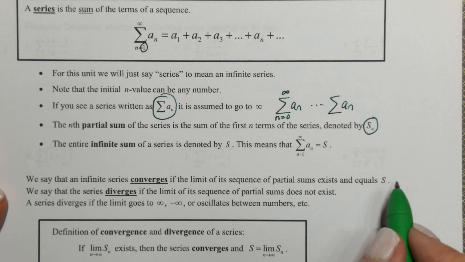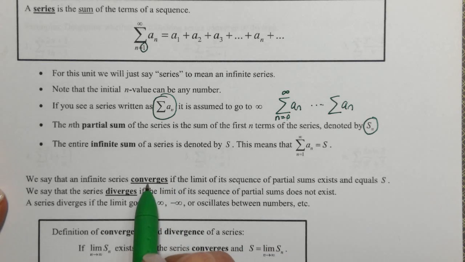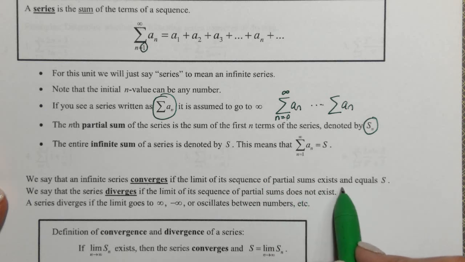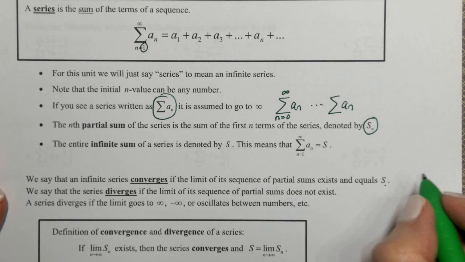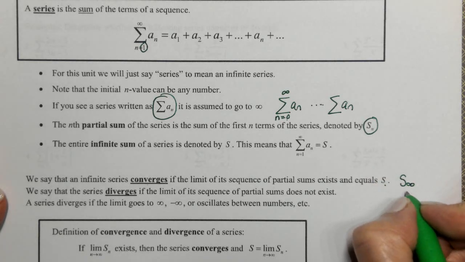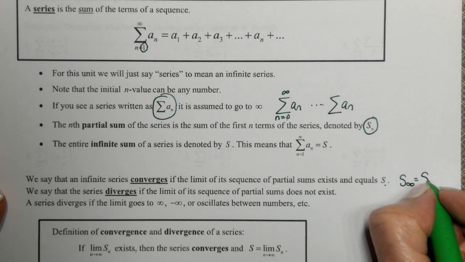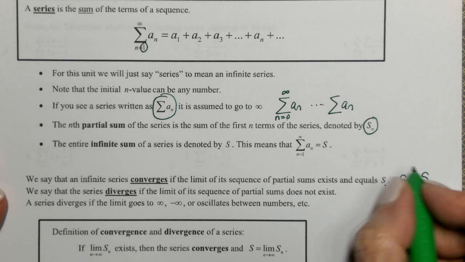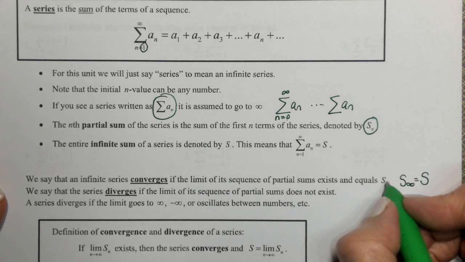We say that an infinite series converges if the limit of its sequence of partial sums exists and equals S. That means that S sub infinity, if you added up the first infinite terms, you would get a finite real number. That would be the limit existing.